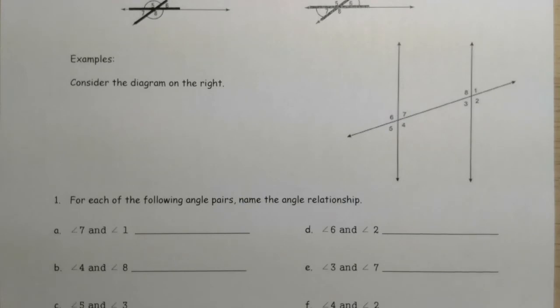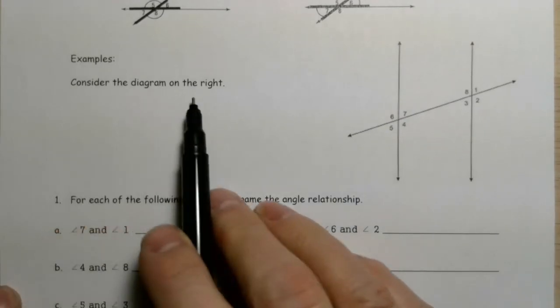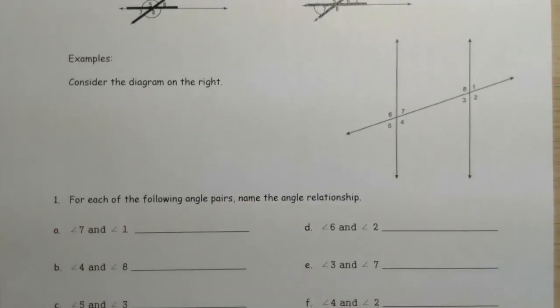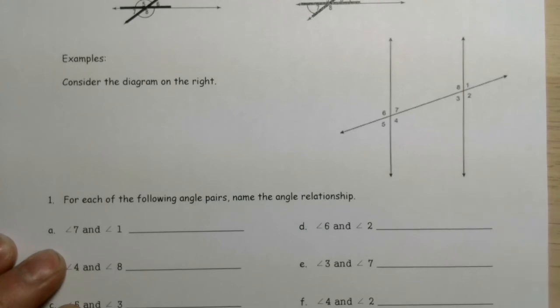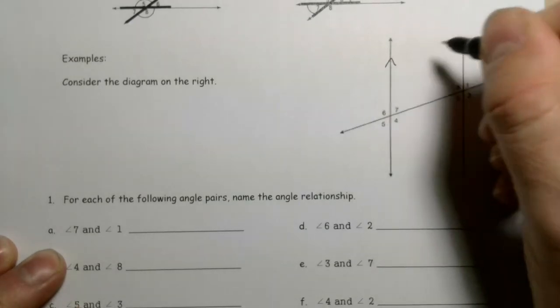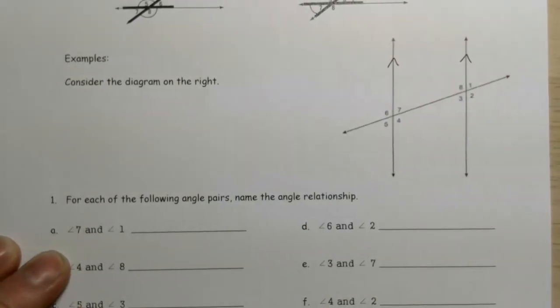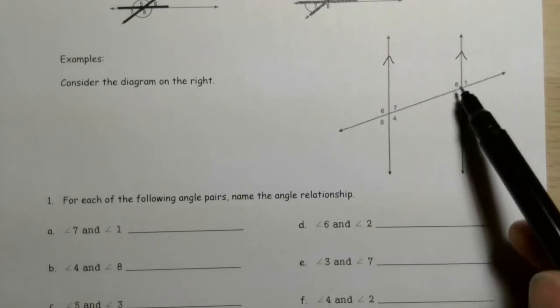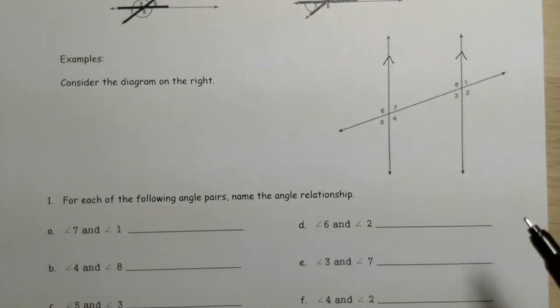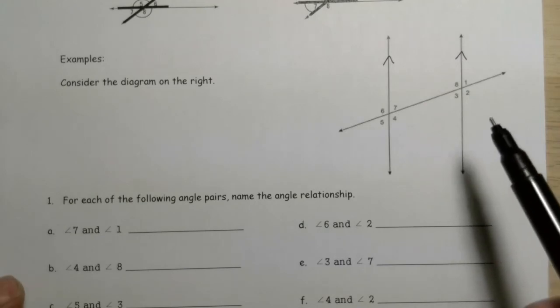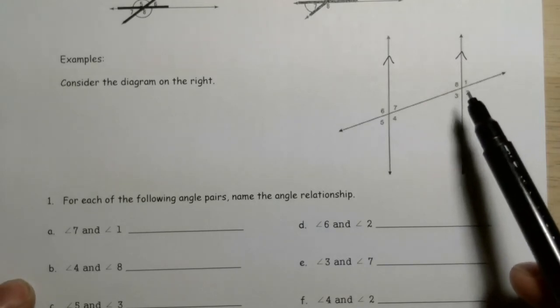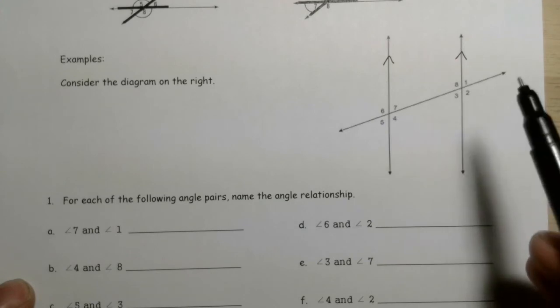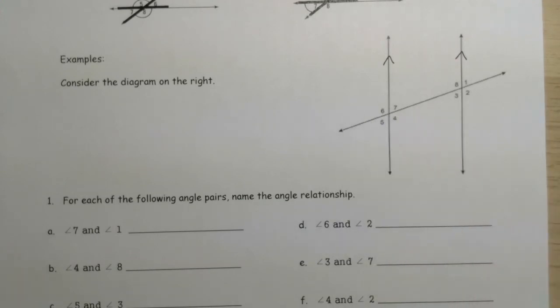Okay, let's take a look at a couple of questions here. So consider the diagram on the right. Now, in spite of what I said a little while ago here, I didn't actually tell you that these two lines are parallel, so I'm going to put the two little arrows there just to make sure that you understand. Those are intended to be parallel, and then there's my transversal. And so now I've got my 8 angles drawn out there. Now notice they are numbered a little differently than we did before. It's 1, 2, 3, 4, 5, 6, 7, 8. So we've kind of gone around clockwise.